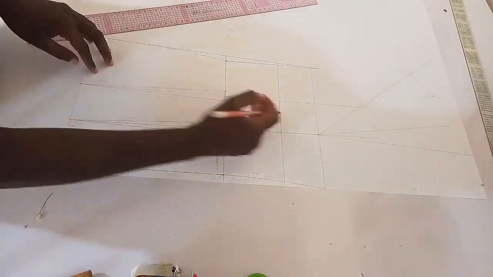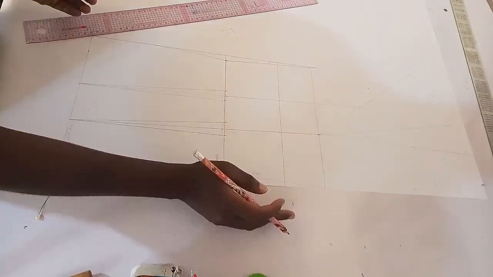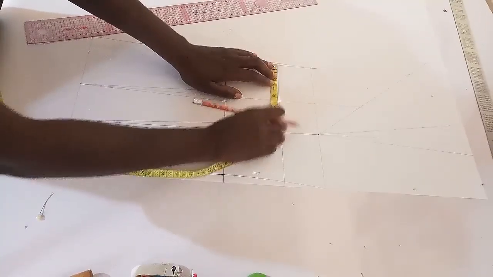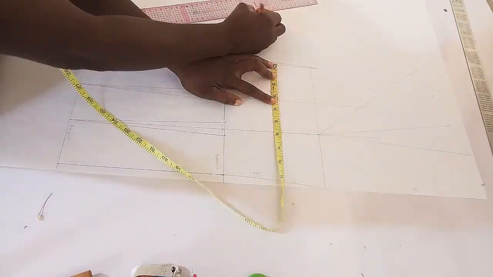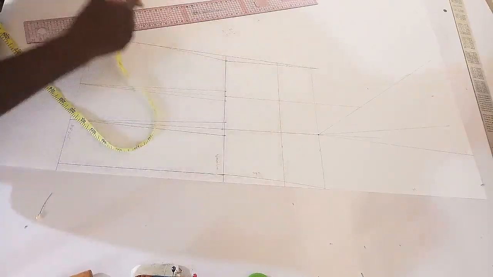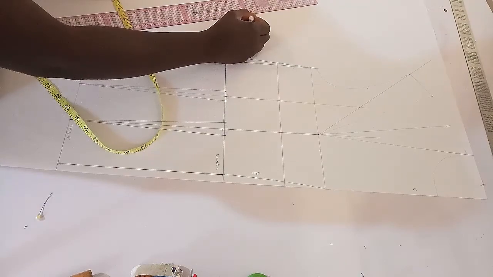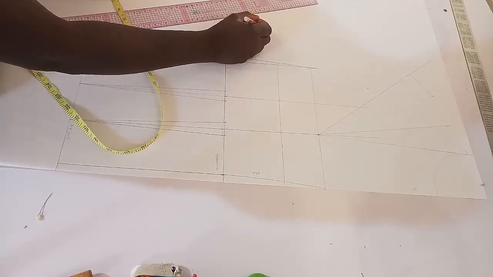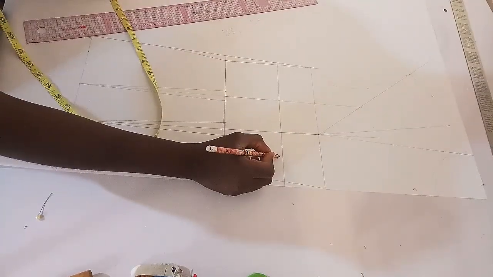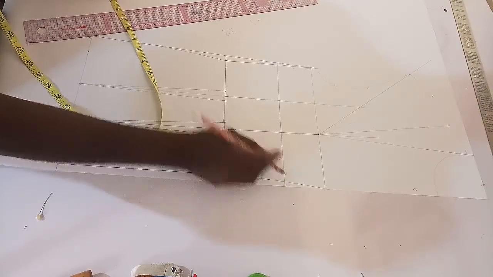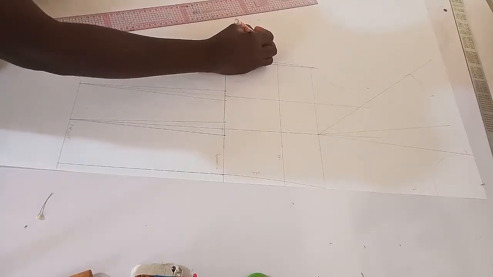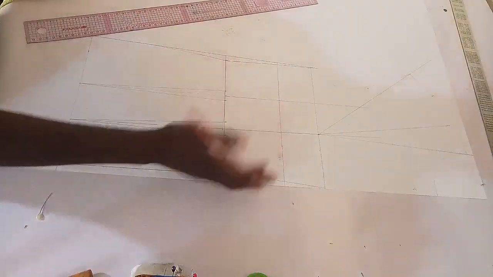Next, I'm going to also apply the same dart reduction on my underbust line. I'm going to be using the same process that I used on my waist. The measurement I have is also still 9 inches on the pattern, and my underbust is 7.25. So if you subtract 7.25 from 9, you're going to have 1.75, and then if you divide that by 2, you're going to have 0.875. So 0.875 is what I'm going to be using to create my dart points on my underbust line.